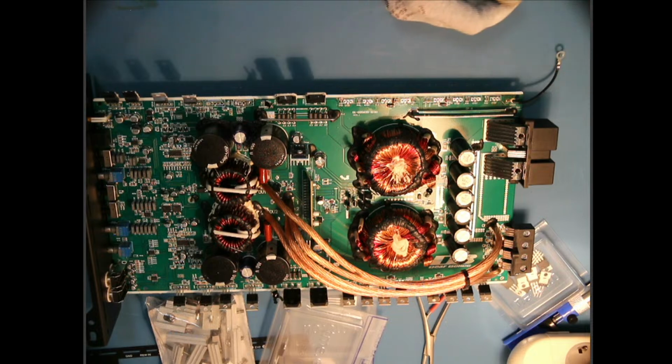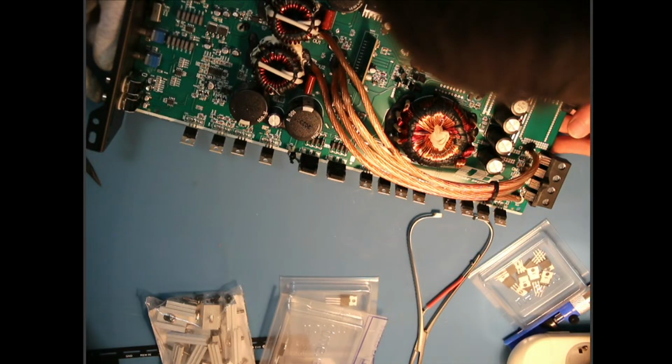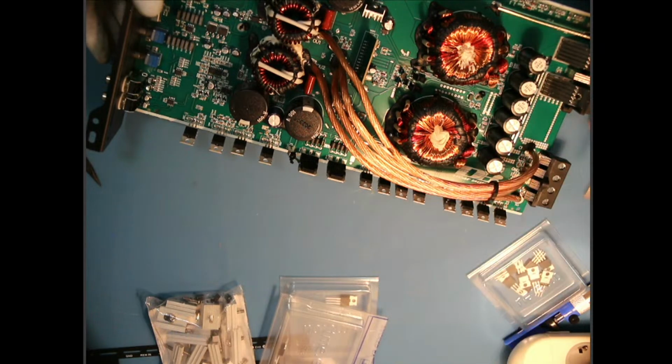I'll change first one, I mean the PNP, and then the NPN, or something like that. Let's just get them out of there.